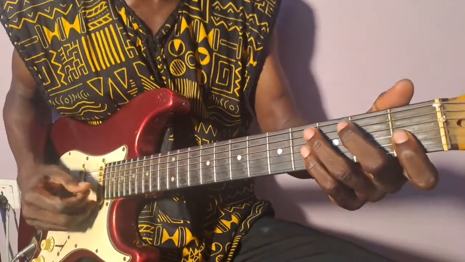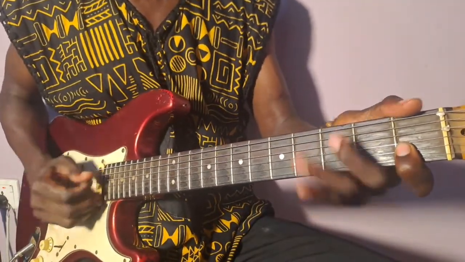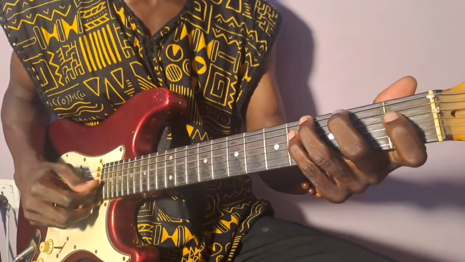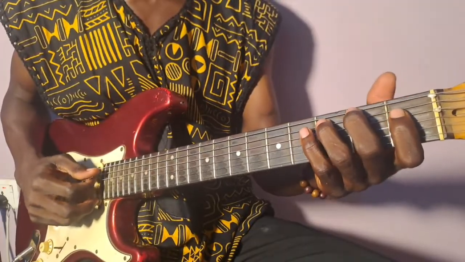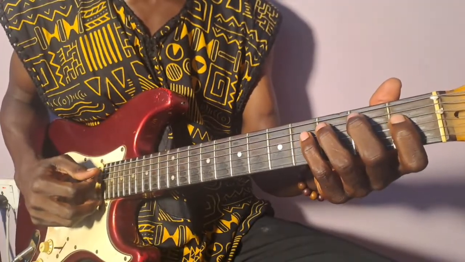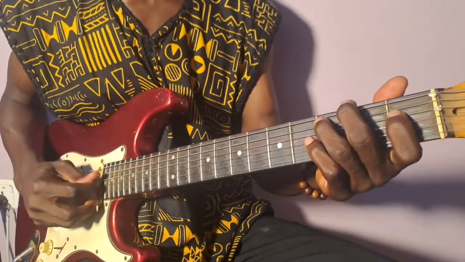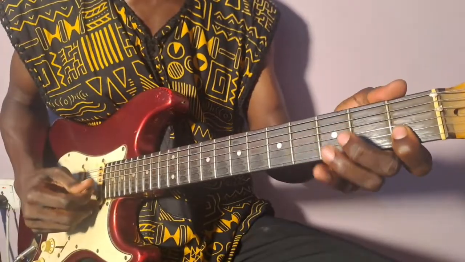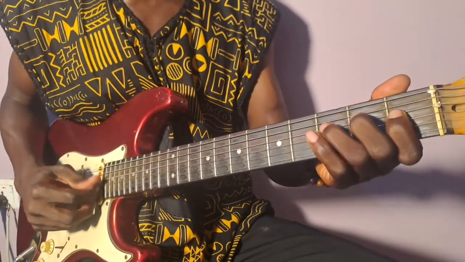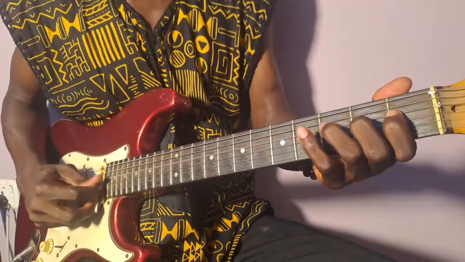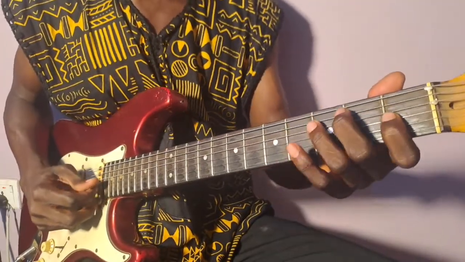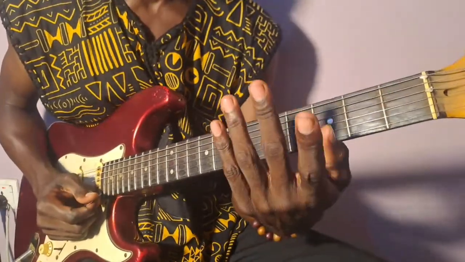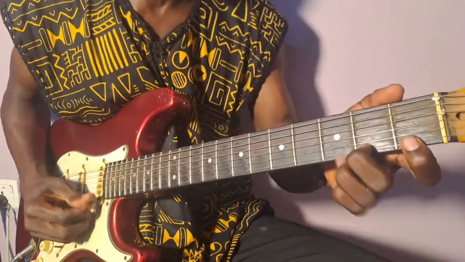So just try your hands on something. When you move the top here, just play something as a rehearsal.